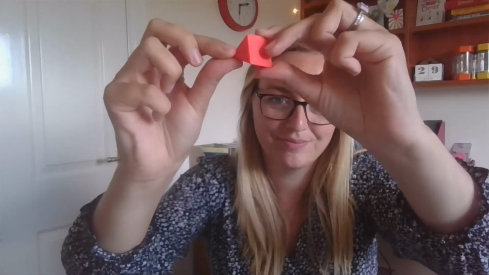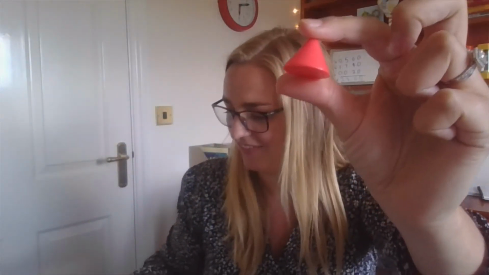And what about this one? What's this one called? And this one. And this one. And two more. Can you name these 3D shapes, and can you tell me what their features are, what is special about them?